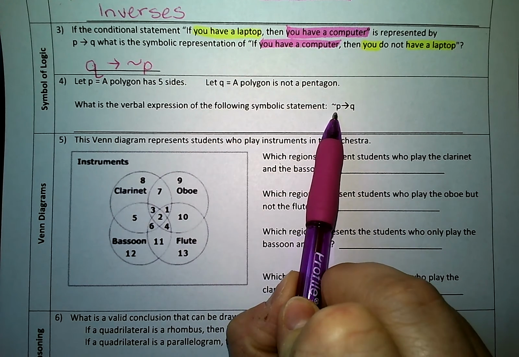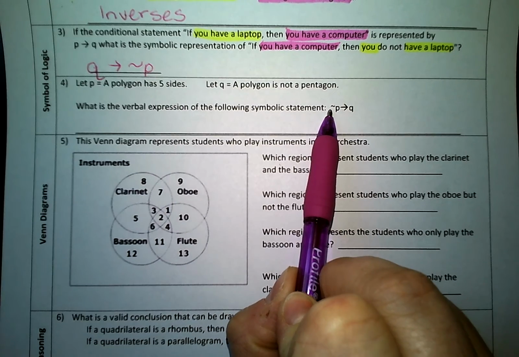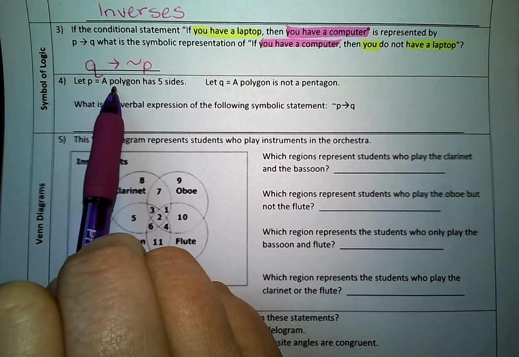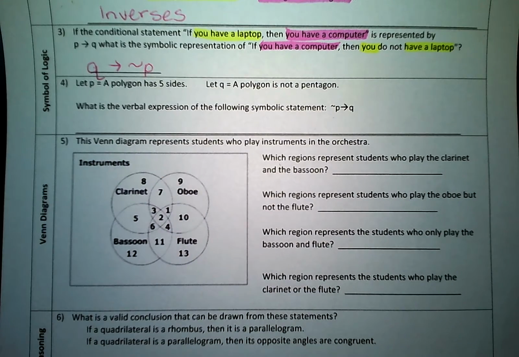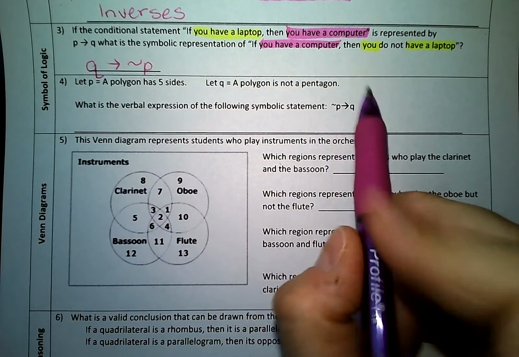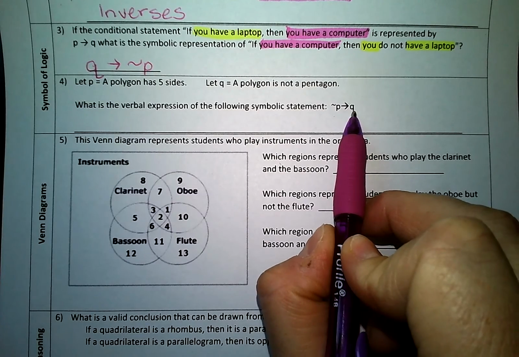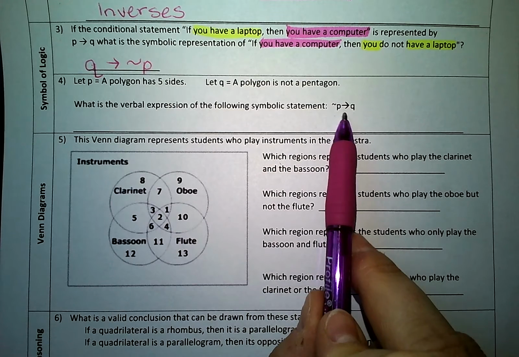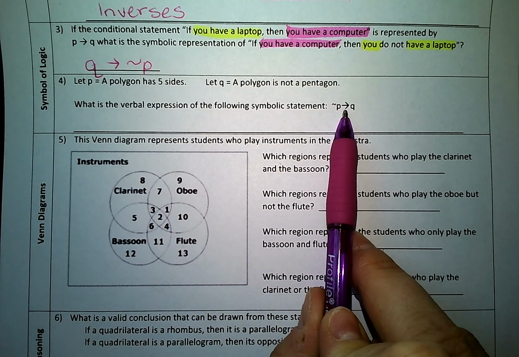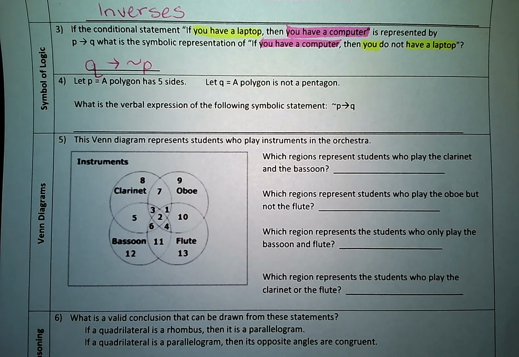They've taken statement P and negated it. So I need to change a polygon has 5 sides to a polygon does not have 5 sides. Q has not changed, so I won't need to change Q at all. The arrow in between tells me that this is going to be written in if-then form. I'm going to pause the video while I write up my statement.